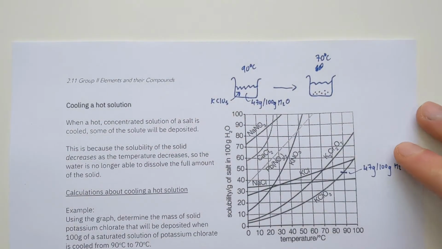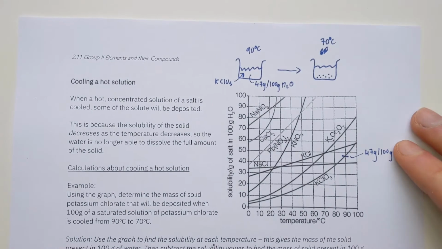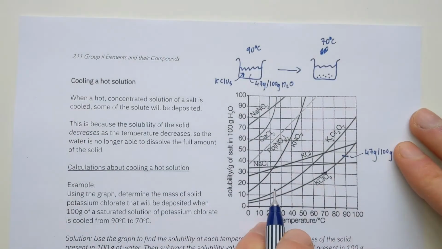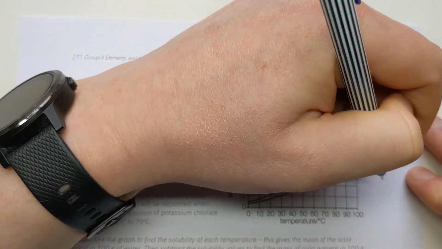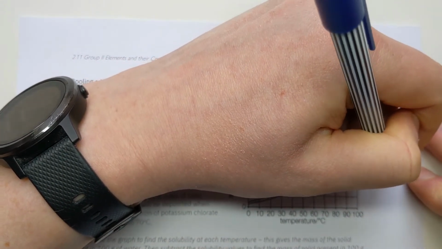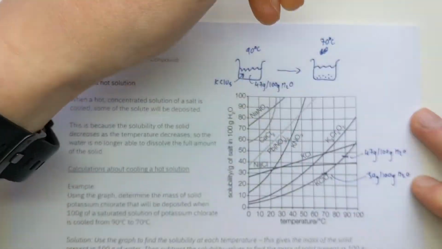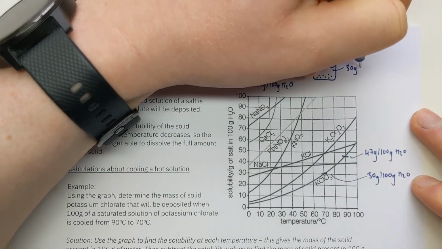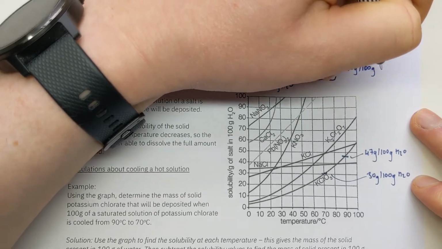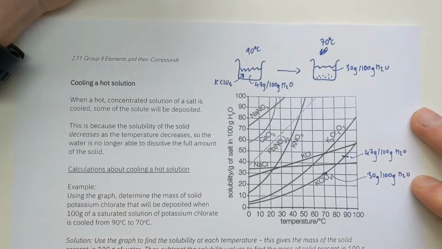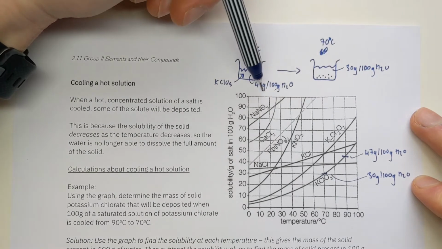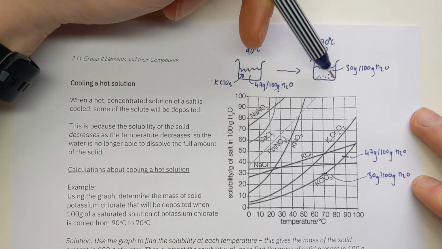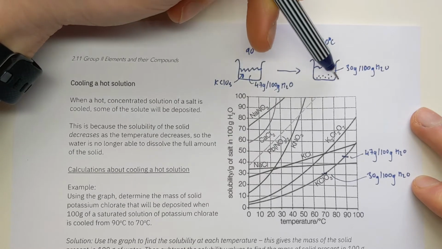If I look at what's happened as I cool it down to 70 degrees C, I need to look at my curve here at 70. It's along a line, so it's 30 grams per 100 grams of water now. So it's now only able to hold, in solution, 30 grams per 100 grams of water. So if we've decreased the solubility, what that basically means is that some of it that was in solution is no longer in solution, and it will be found at the bottom of the beaker.